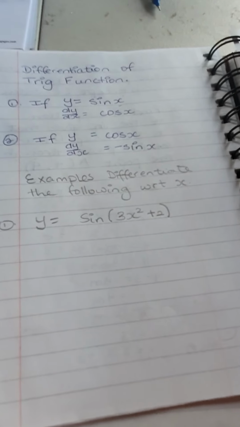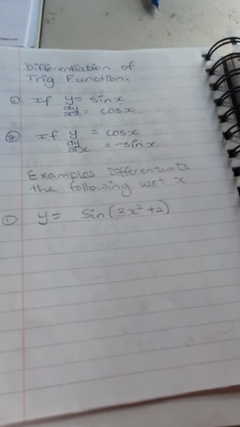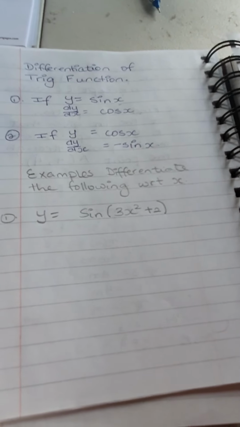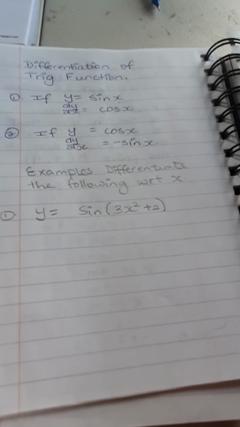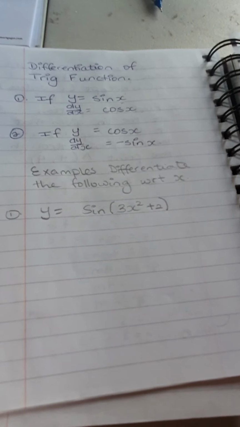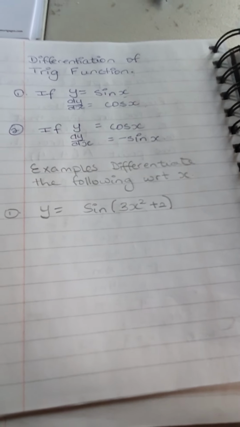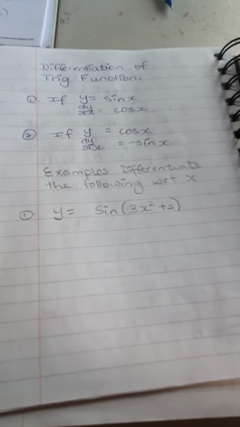So if you look at question 1, we have sine of 3x squared plus 2, and we want to differentiate that. What we can do is use the chain rule. With the chain rule, whatever is in the bracket, we would normally let it be some letter. You could choose whatever letter you want. I like to use t, so let that be t.